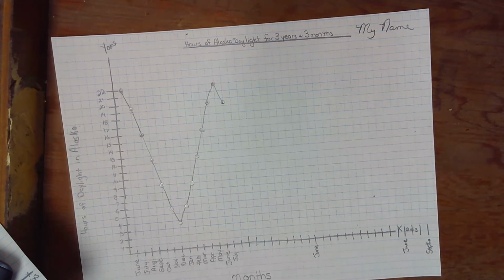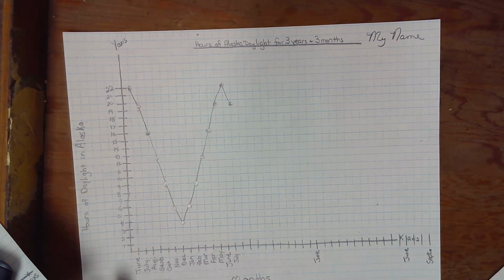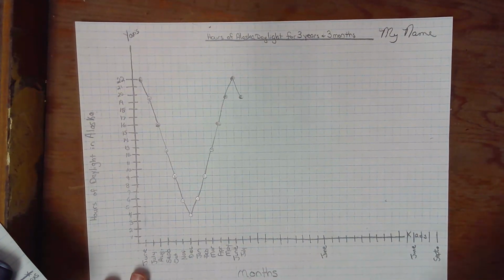You should be beginning to see some of those patterns as you check to make sure your graph is accurate. The patterns themselves we will look at tomorrow.